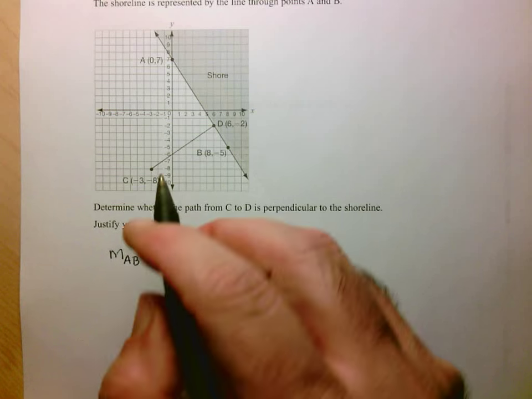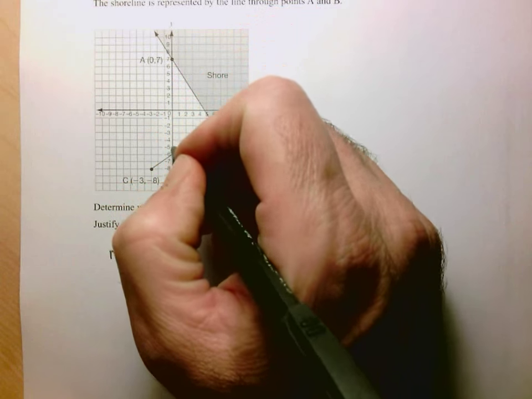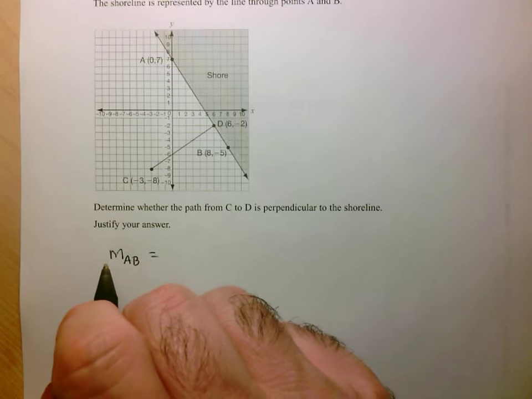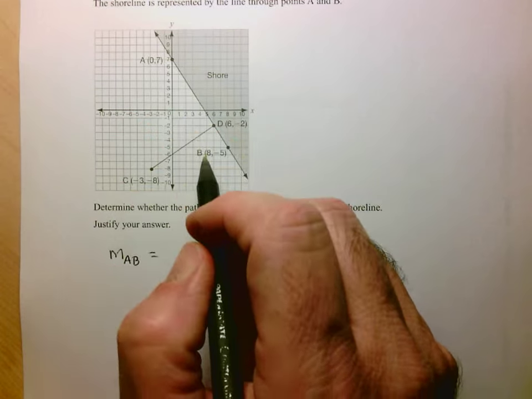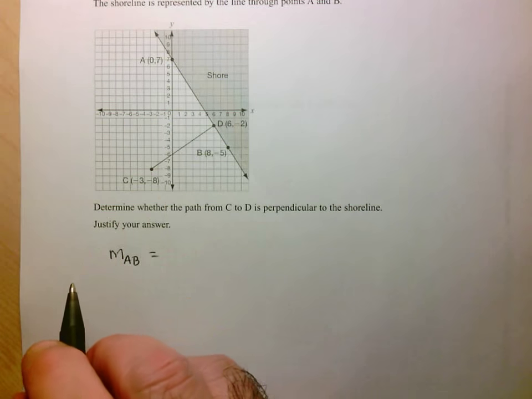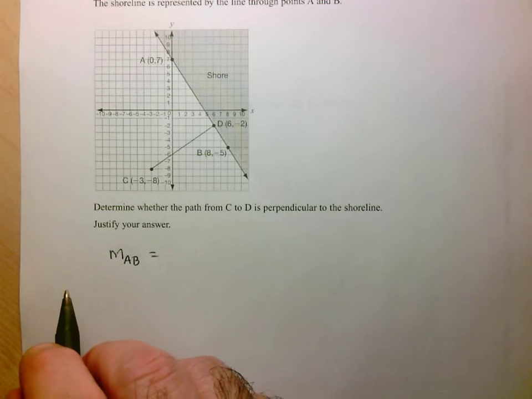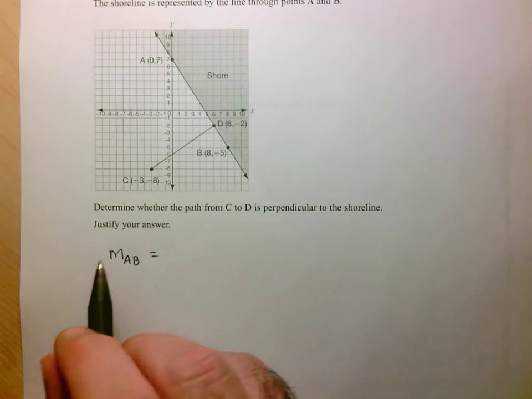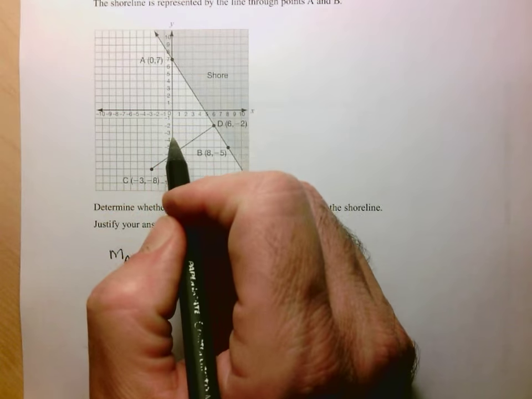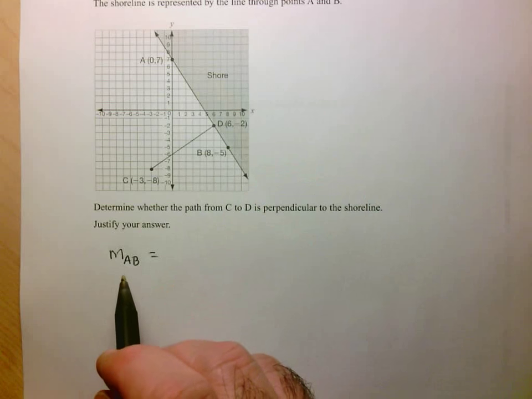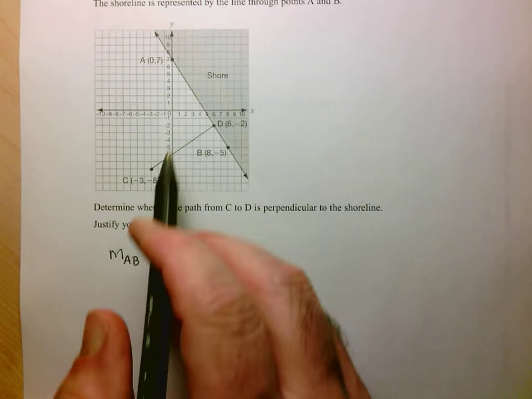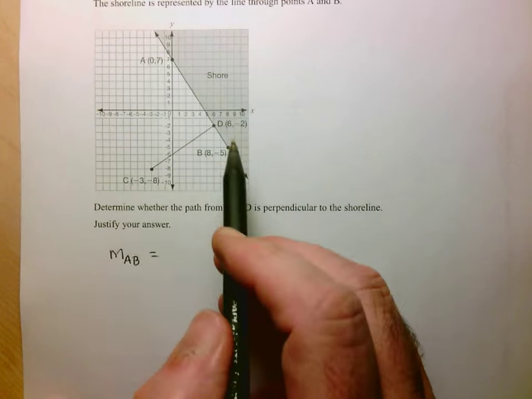So if you need to do rise over run, you can certainly do that. Or you could subtract the y's and divide that by the subtraction of the x's. Either one is fine. Just make sure you show your work. So if you're using rise and run, show it on your graph. I'm going to calculate analytically. So I'm going to do this, make this the second minus the first.